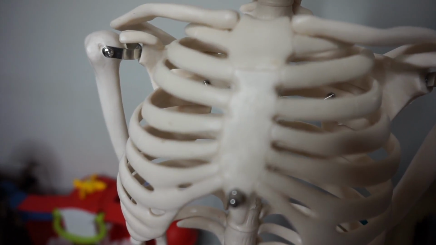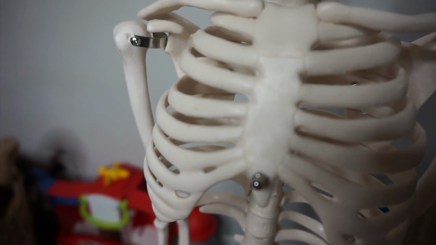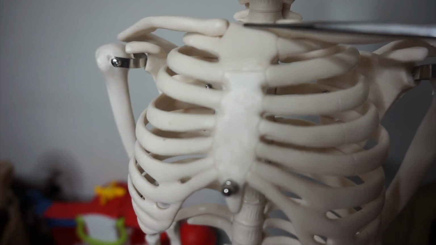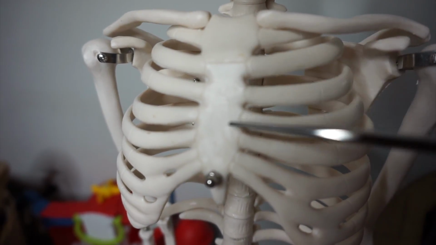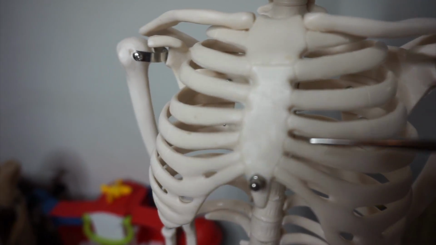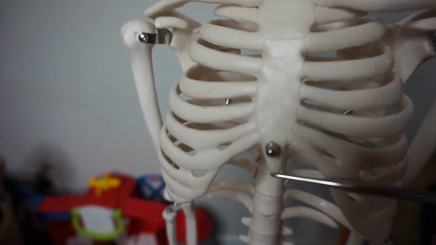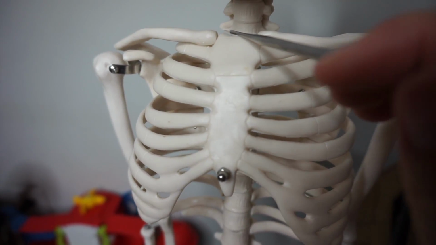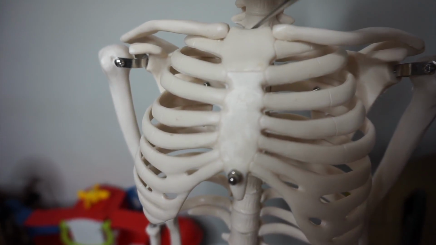Okay, we're moving on to the sternum. So we have the manubrium, which is this top section here. The body, which is this section here. The xiphoid process, which is this right here, and the jugular notch, which is this little curve right here on the top.